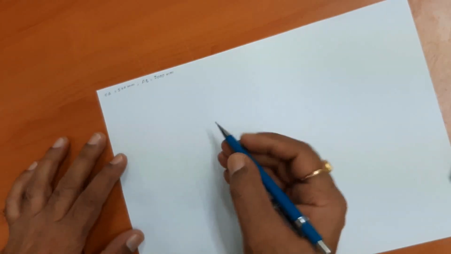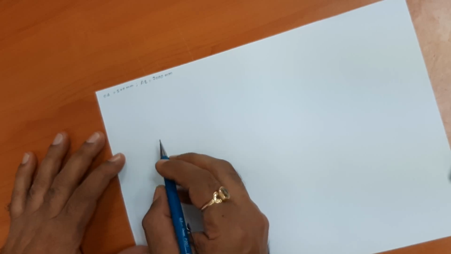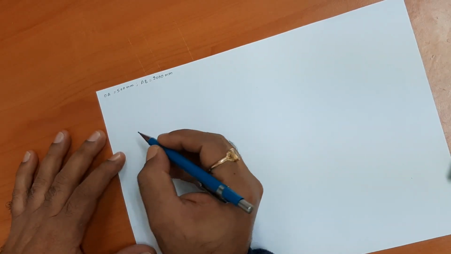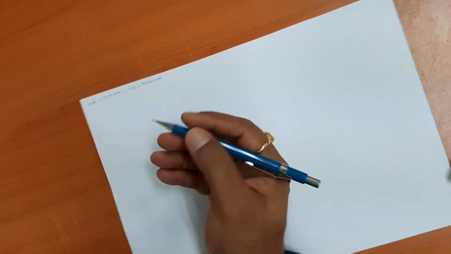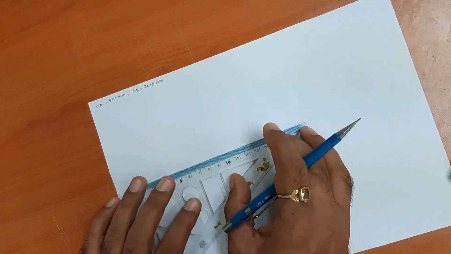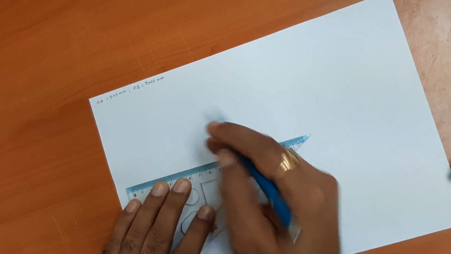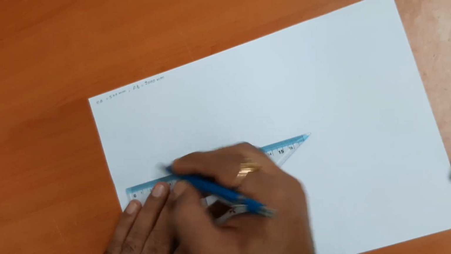So first we have to construct the configuration diagram or space diagram, and here first I'm drawing one horizontal line, which is the fixed link.